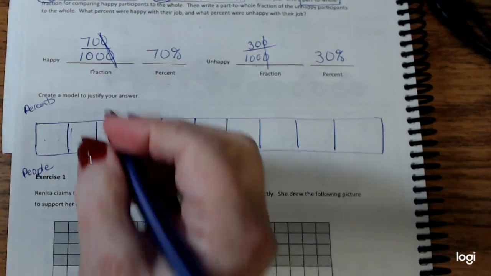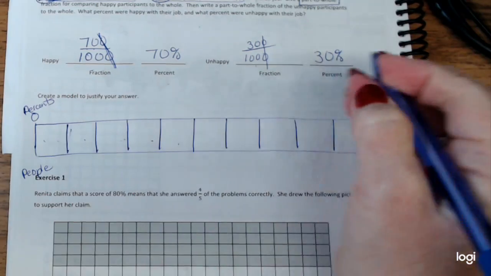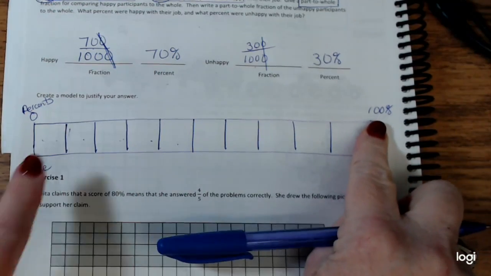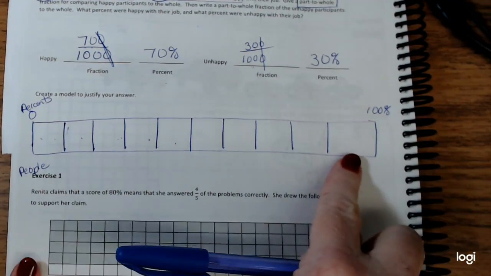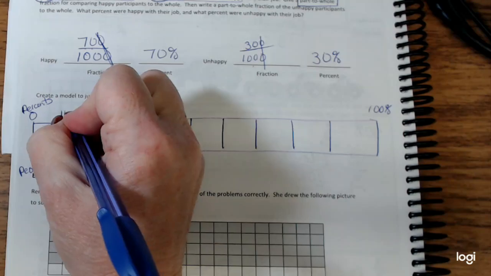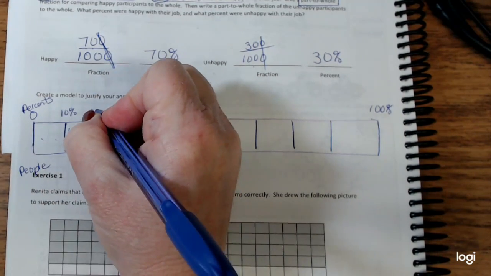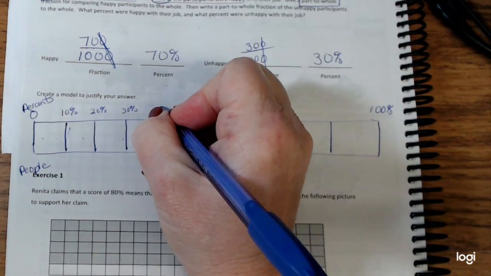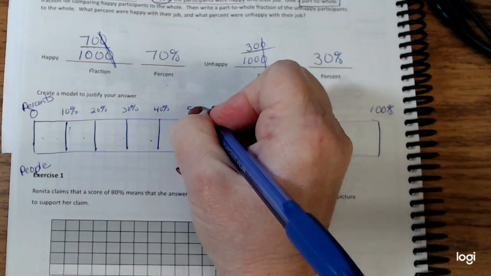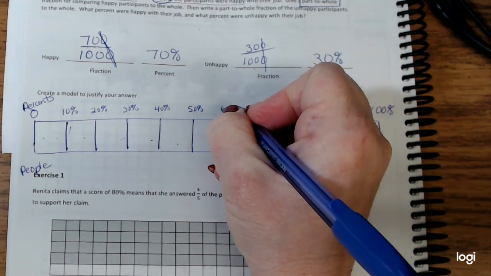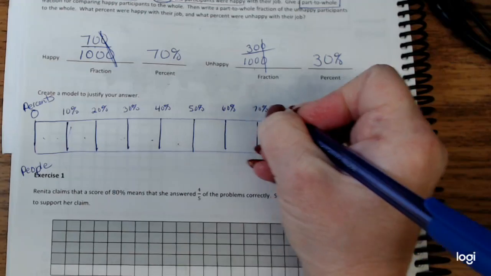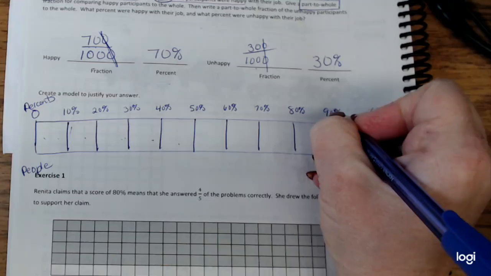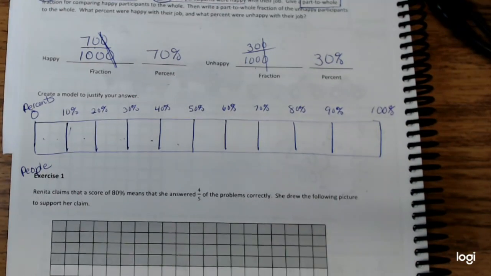Okay, so our percents, we're going to go from 0. Obviously, what's the last one we're going to do over here? 100, because we want to go to 100%. If I take 100% and I have to divide it into 10 boxes, we're going to count by 10. So let's count by 10, 20, 30, 40, 50, 60, and keep going all the way to 100. Okay, so we have our percents across the top.